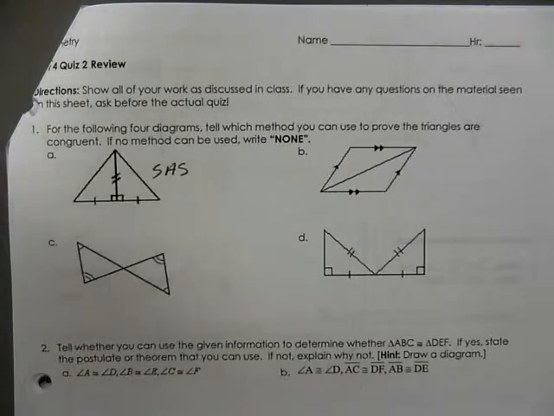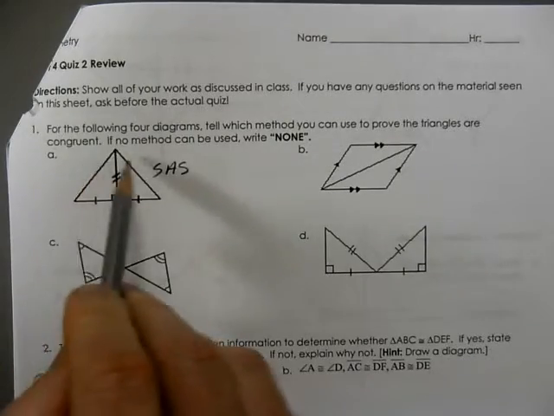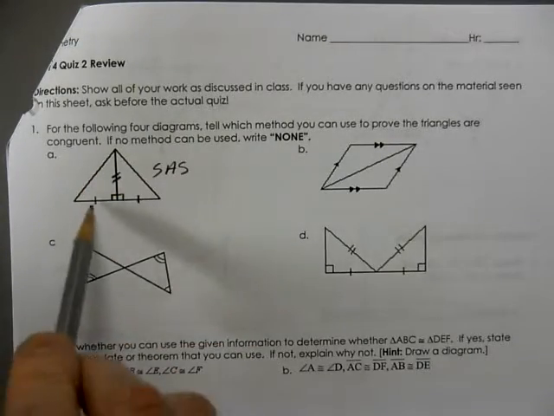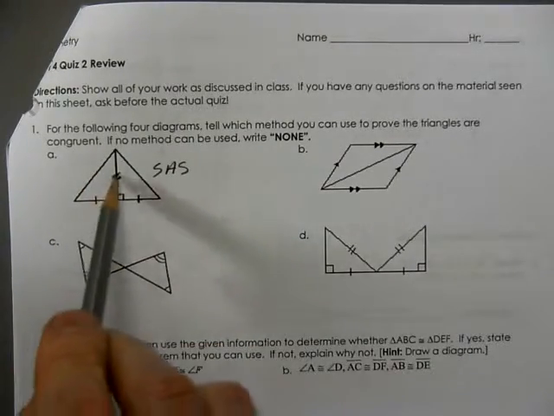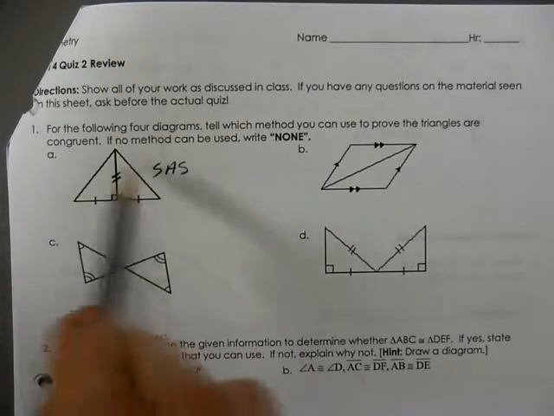We could not use RHL. Yes, we have a right triangle, but we don't know the hypotenuses are congruent to each other. We have a leg the same. We also have another leg the same, but not the hypotenuse.